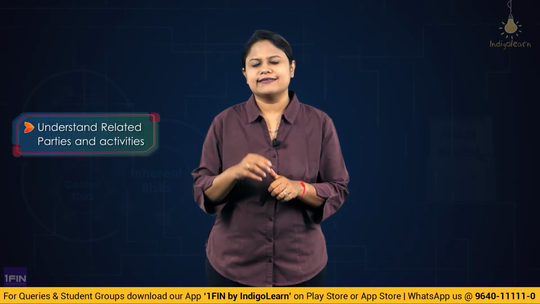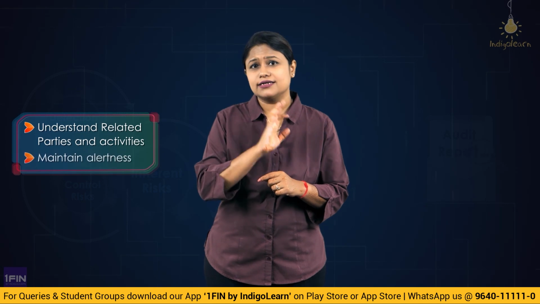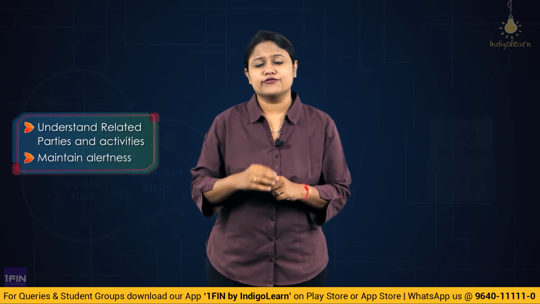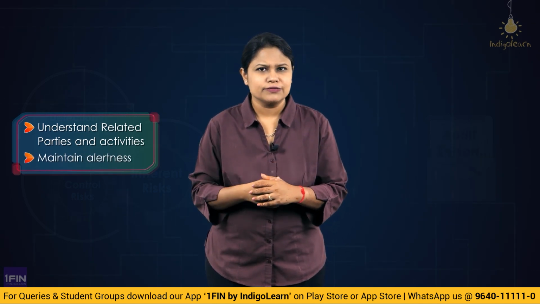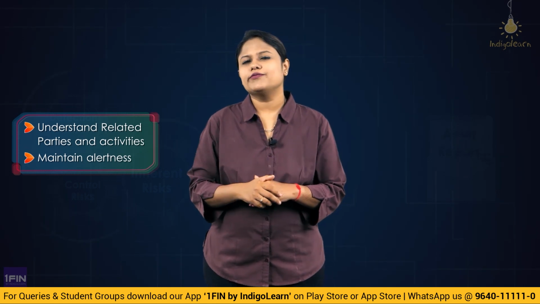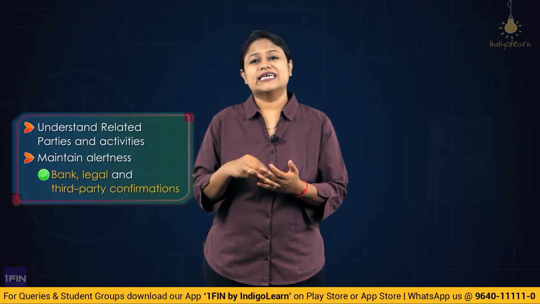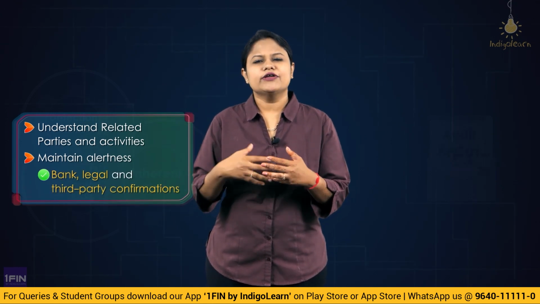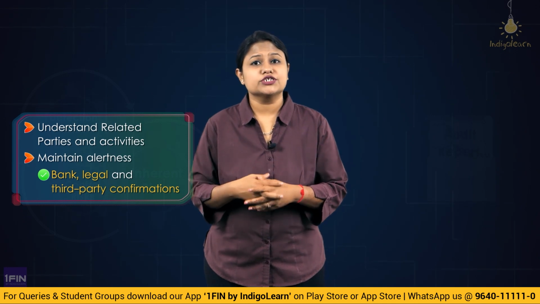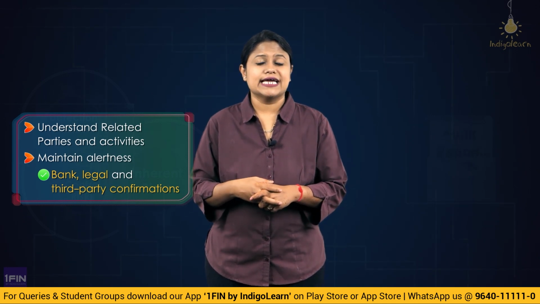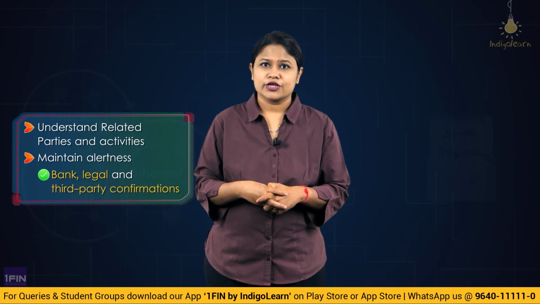Got it? Now, just to go back a little, where I told you there are three procedures. One is where you understand the related parties and the related activities. Second, I told you to maintain alertness during the entire process of the audit, or when you are inspecting documents. I gave you a few examples of what documents you have to refer to. One more very important point is that when you obtain confirmations from the bankers and from the external legal counsel, you also have to analyze those confirmations and check whether any related party relationship exists. Got it?